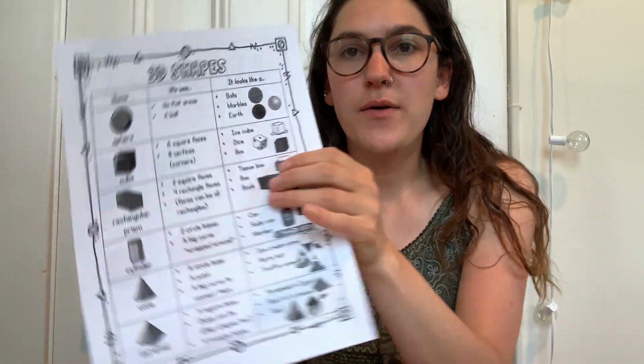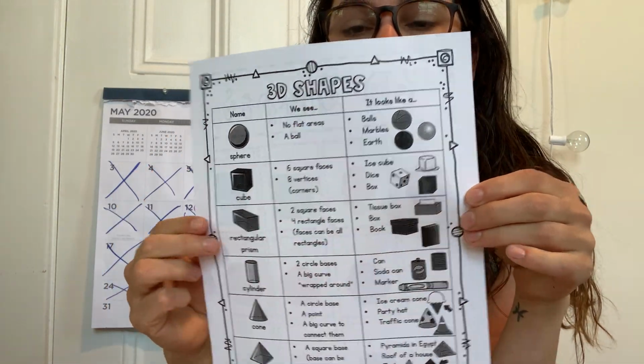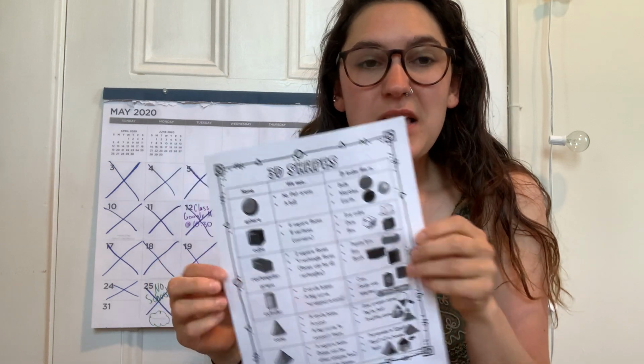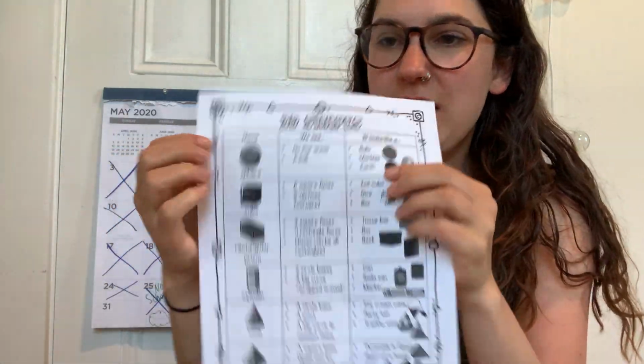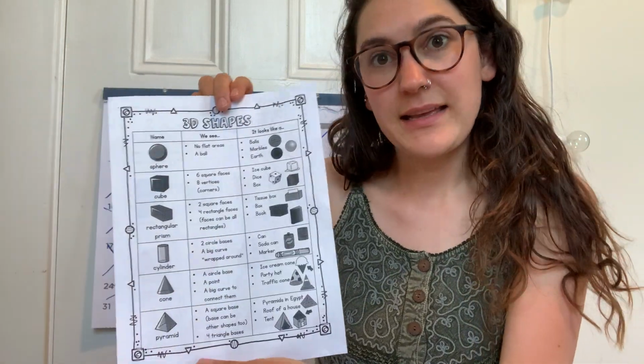So in your new packet, you got a few papers that are called reference papers, and they're kind of like the anchor charts that we have. I want to first talk to you about this sheet. It says 3D shapes up here. 3D shapes are things that aren't flat. They're a real thing. There's a bunch of different shapes on here and then it tells you a few things about them. So that's something you can look at and think about.